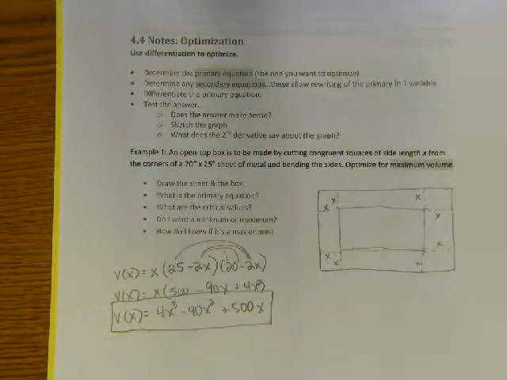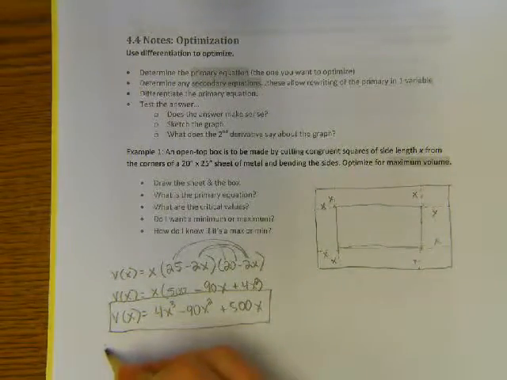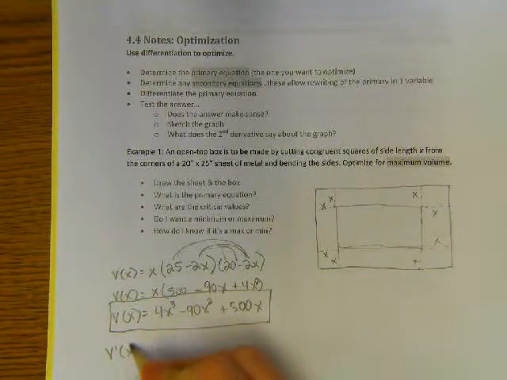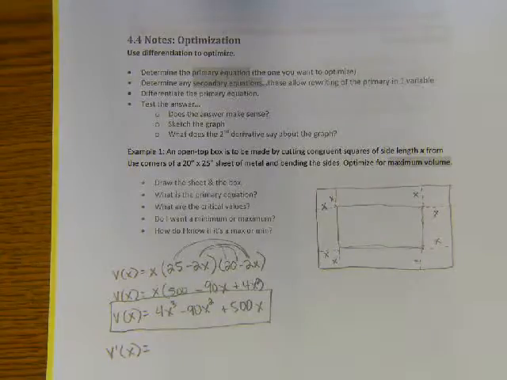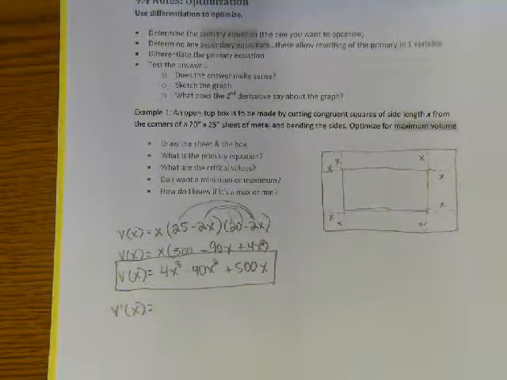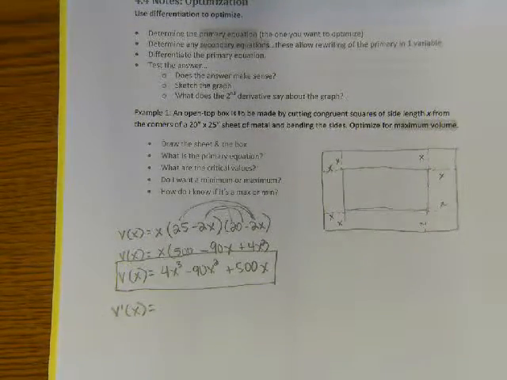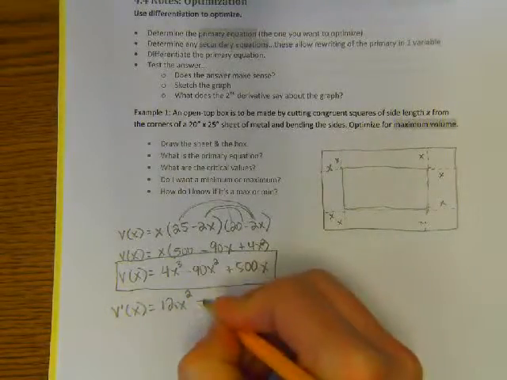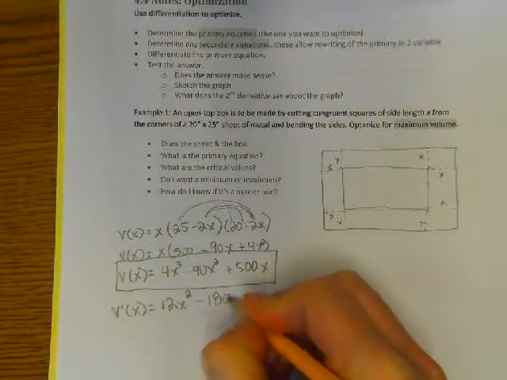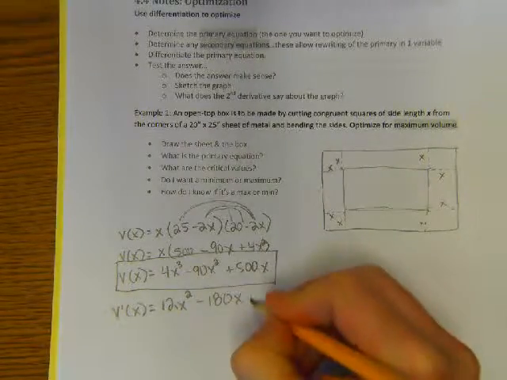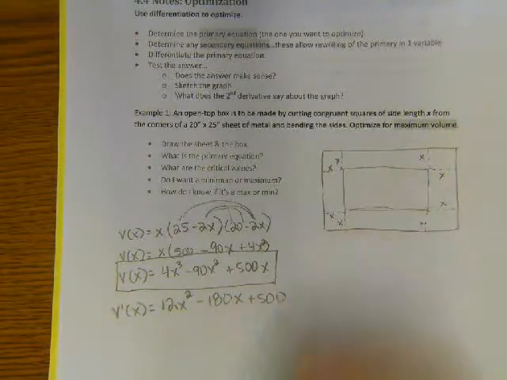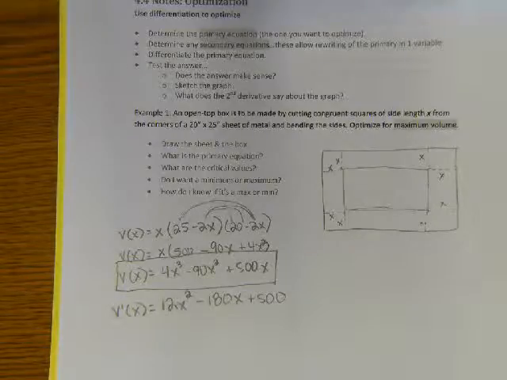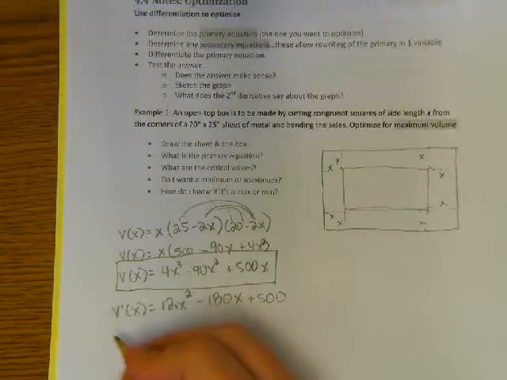Okay? So I am going to now take the derivative. And what do I get? 12x squared minus 180x plus 500. Okay. Now, I am going to find the critical numbers, so I'm going to set this equal to 0.